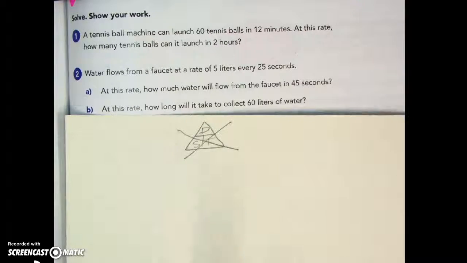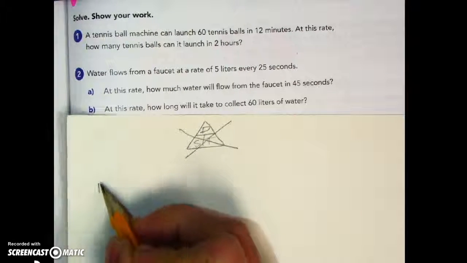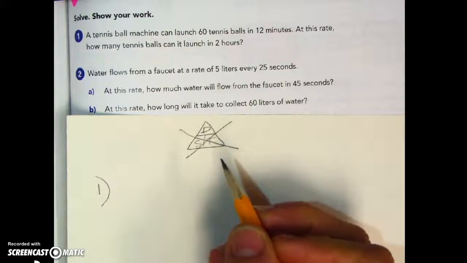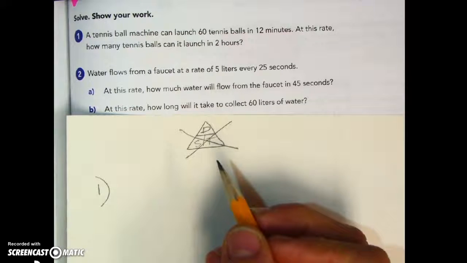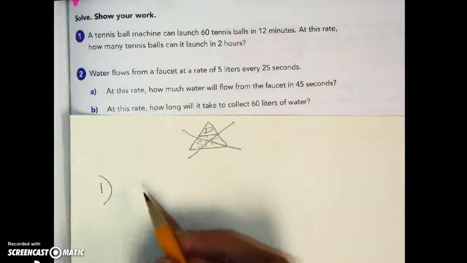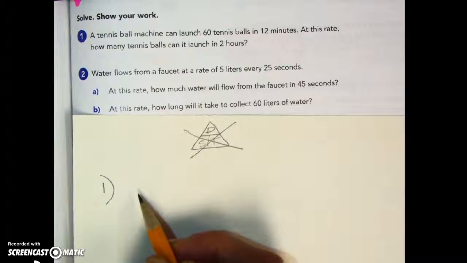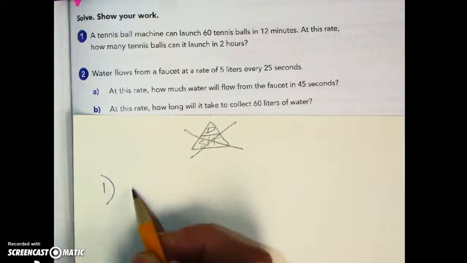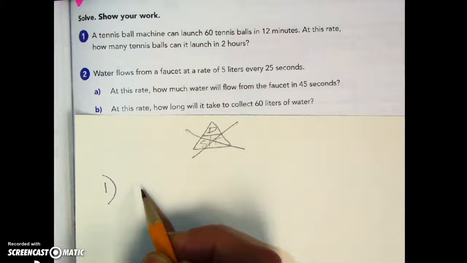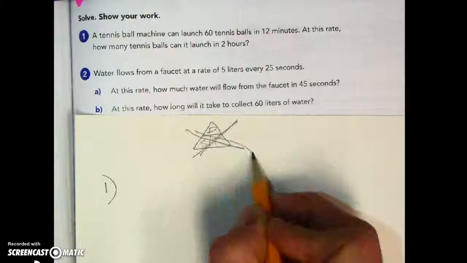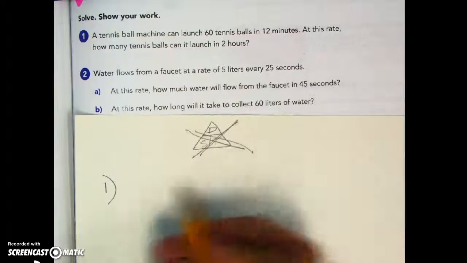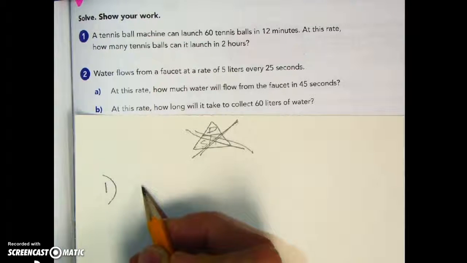So I know in my head I'm going to need to write a bar model for number 1. Or remember, method 2 was if you'd rather use a fraction line. So I'm going to start with using a fraction line and then I'll go to a bar model just so that you guys remember how to do both, because you're going to need it for whatever problems don't have the distance, speed, and time. So a tennis ball machine launches 60 tennis balls in 12 minutes.